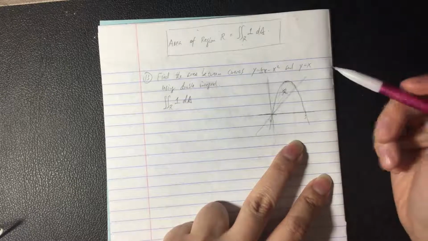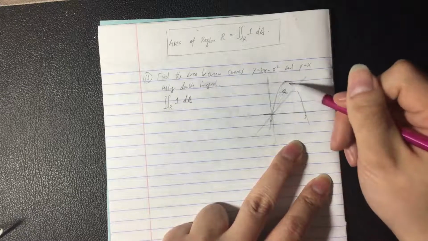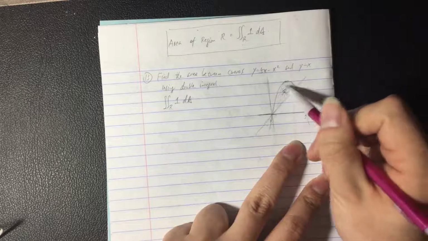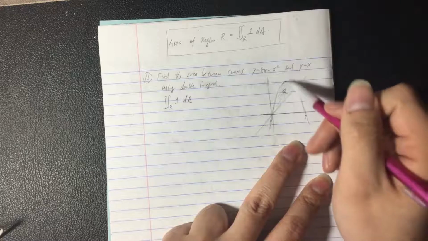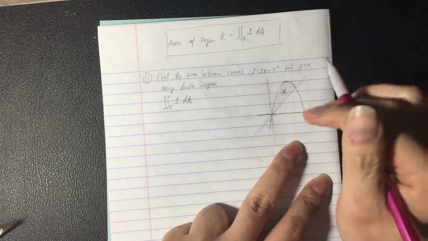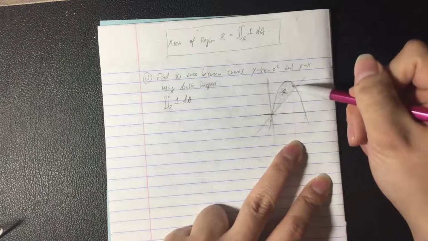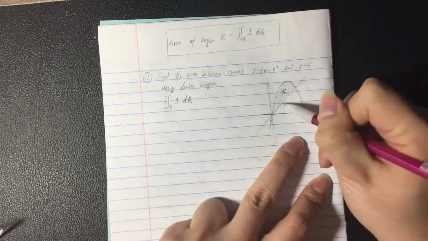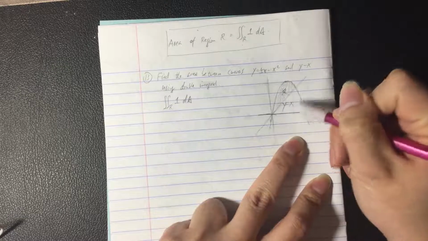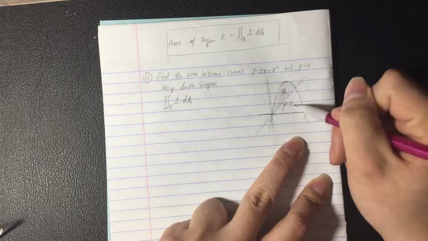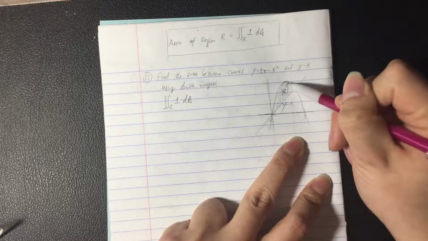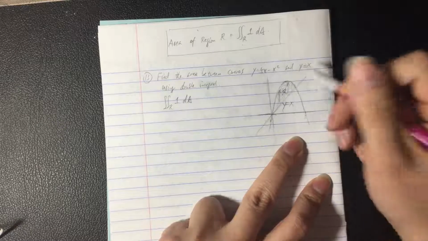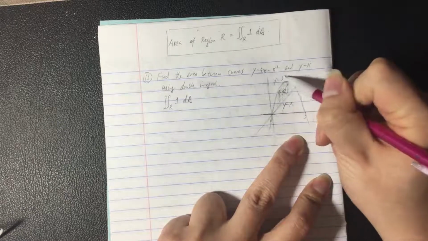For this region R, it's better to integrate from bottom to top. If we integrate from left to right, we must cut the parabola into two pieces, then find the left side curve and right side curve. That's very complicated, so the easier way is to integrate from bottom to top. Write y in terms of x. The lower curve is y equal to x. The upper curve, the parabola, is 5x minus x squared.